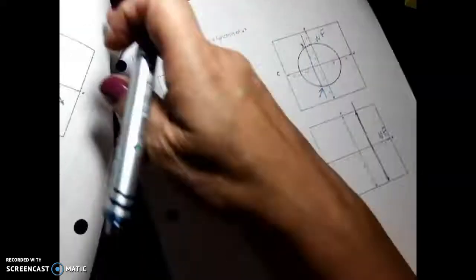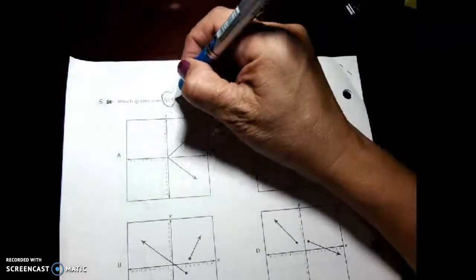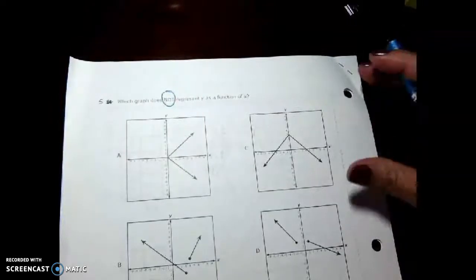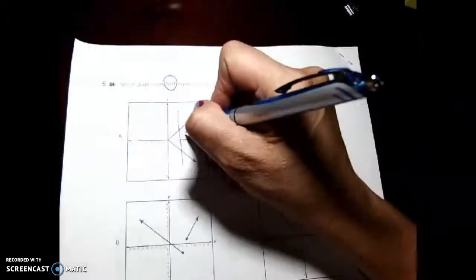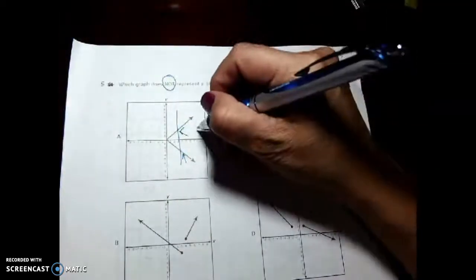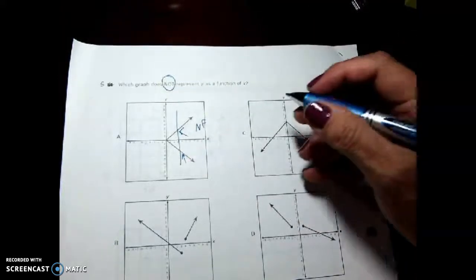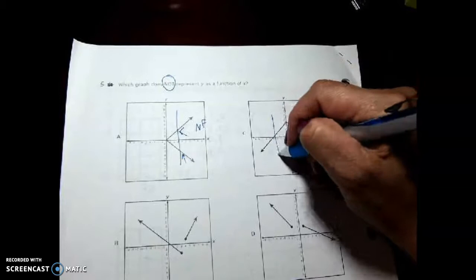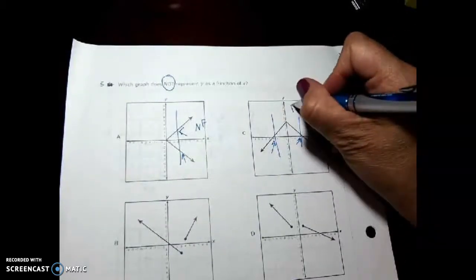All right, last one. Which graph does not, okay, keyword does not represent y as a function of x? I'm going to do the vertical line test. Right there and right there. That is not a function. Okay. It only hits once there. If I do that one, it only hits once there. That is a function.